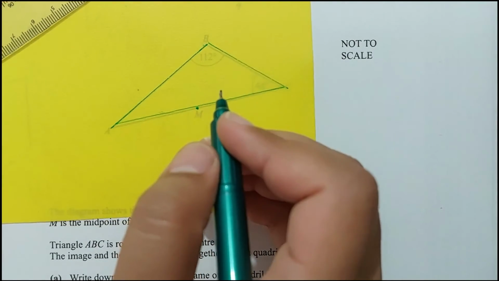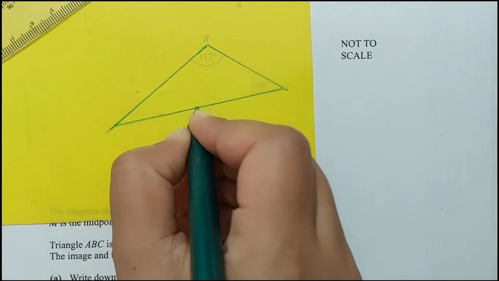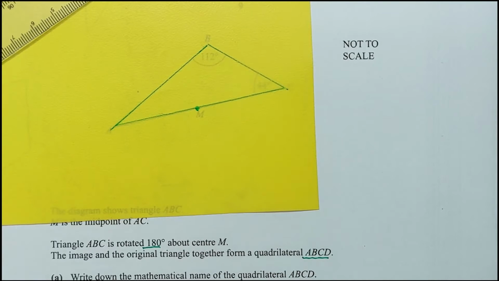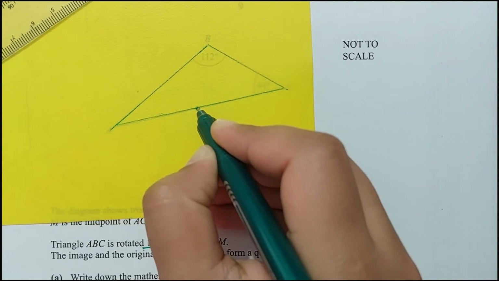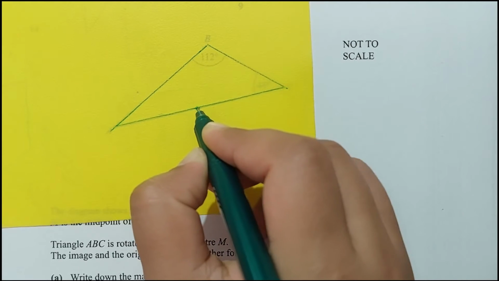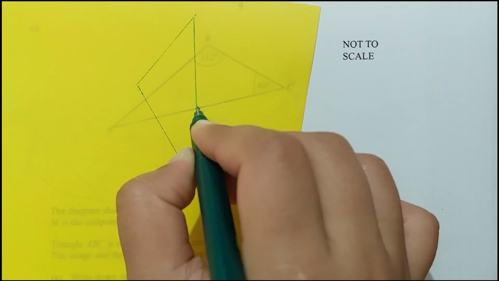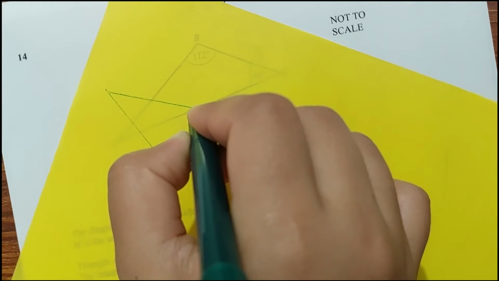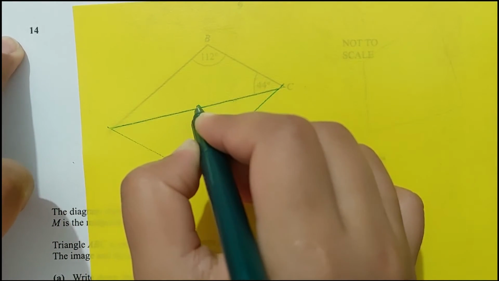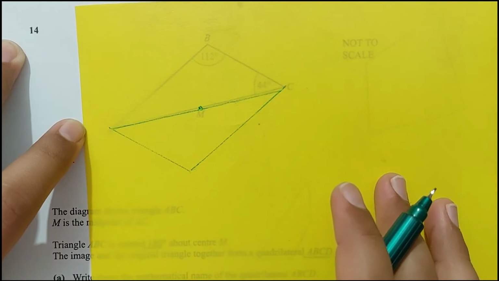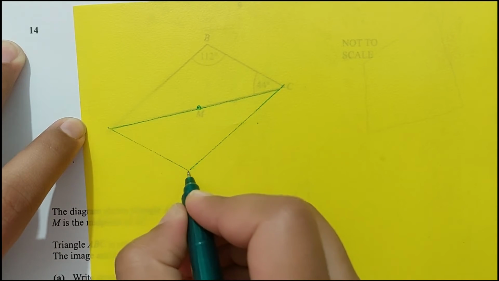Okay, M is the center of rotation, right? Now put the pointer on M and rotate the tracing paper 180 degrees. Right. That is going to be a parallelogram.